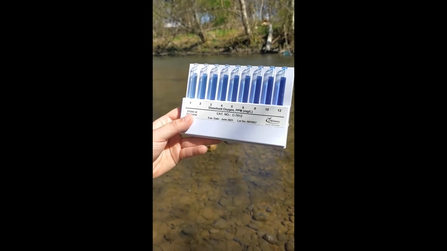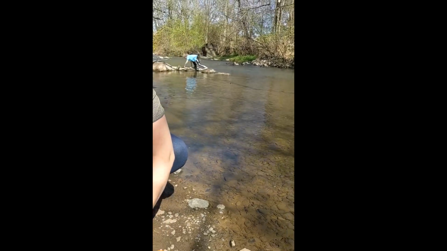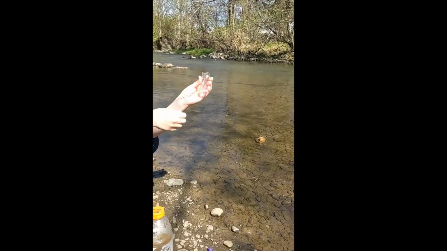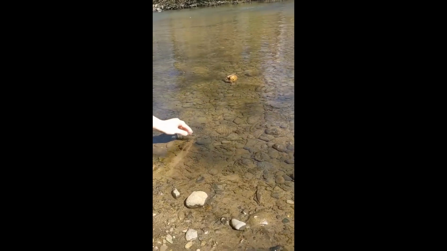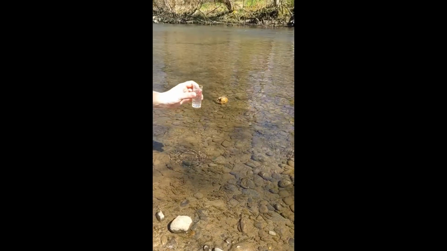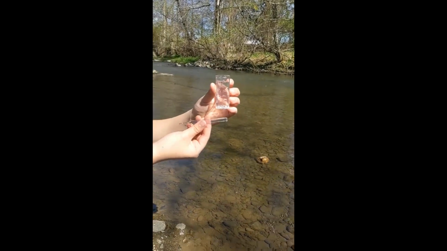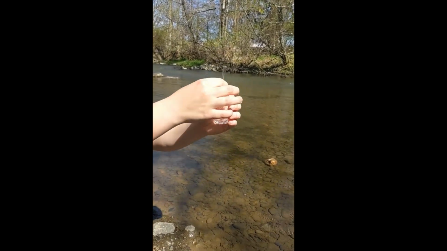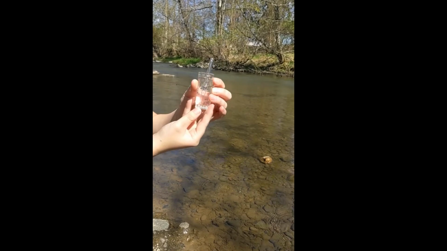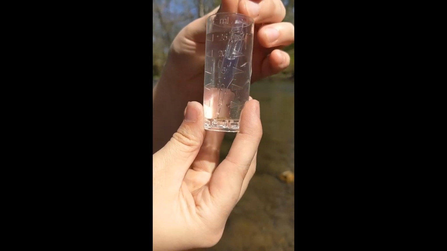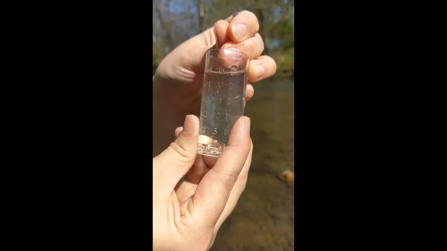So for this test, what we're going to do is fill this tube here with 25 millimeters of water from the creek. It's about right there. And then we're going to take this, which is called an ampule, and put it in our test tube. At the bottom of the test tube, there's little rivets there. This is where you can break off the tip, so I'm going to do that real quick.